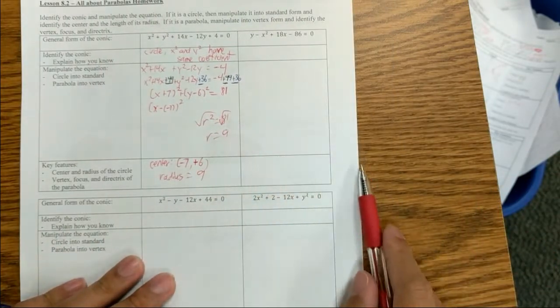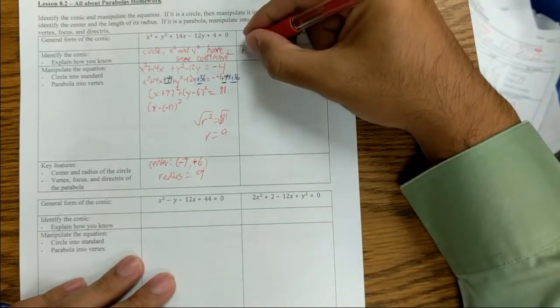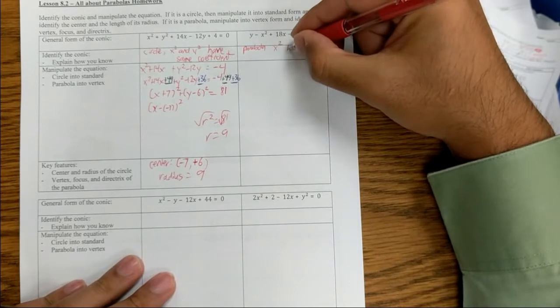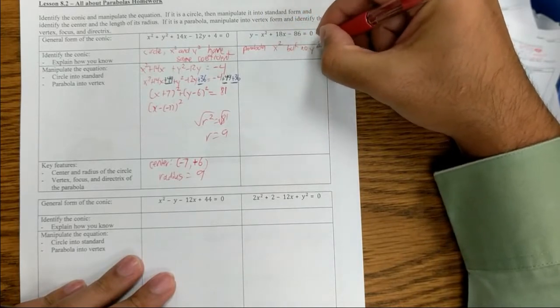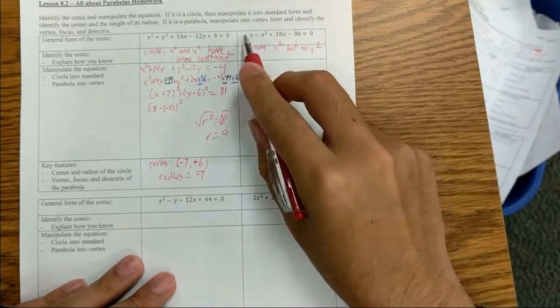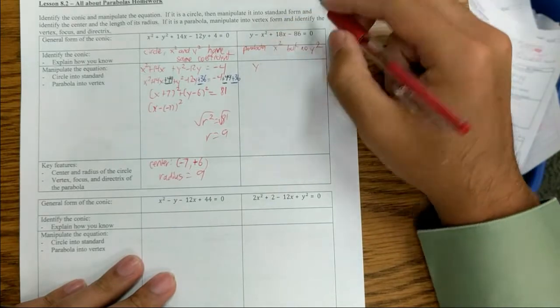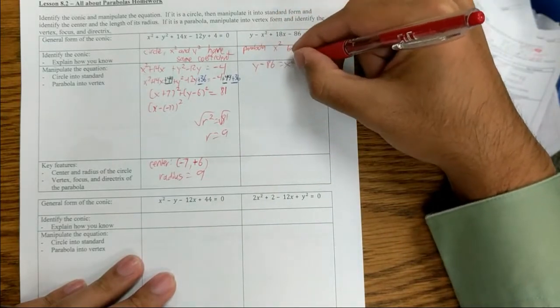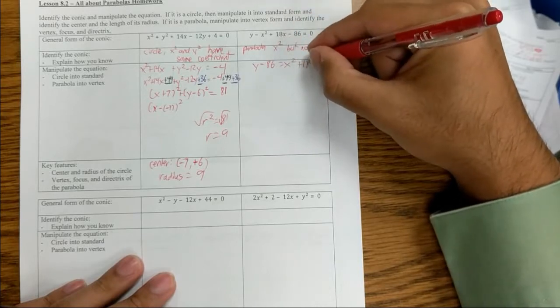Okay, over here, this one is a parabola because we have x squared but no y squared. Okay, so let's get the y by itself. Well, let me keep the constant over here. But I'll add x squared over to the other side, and I'll add 18x also.